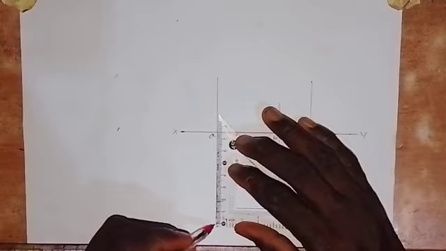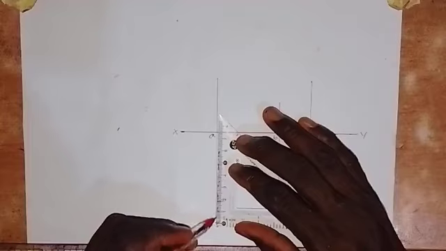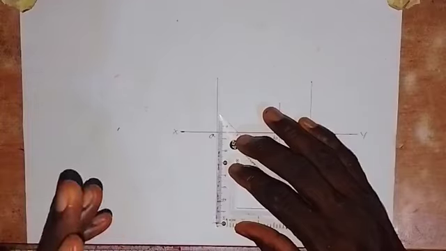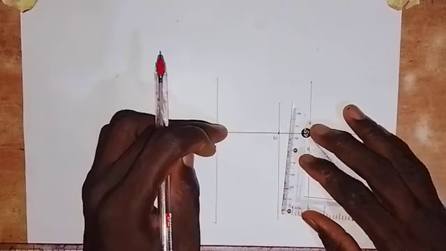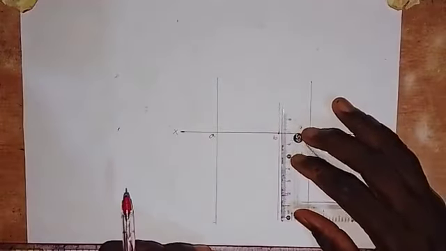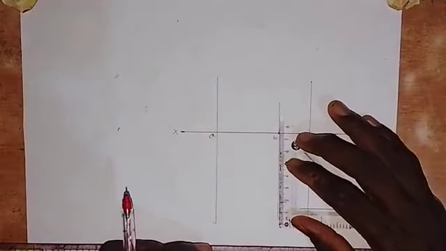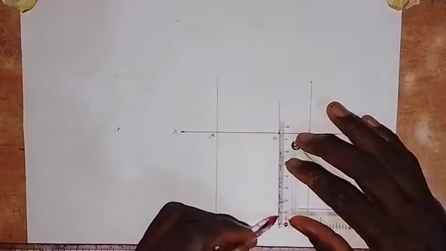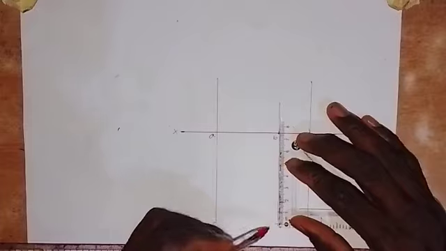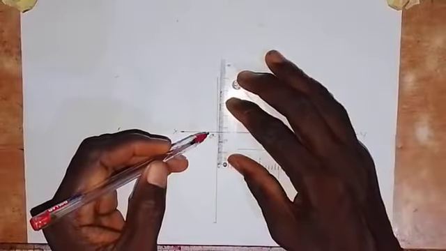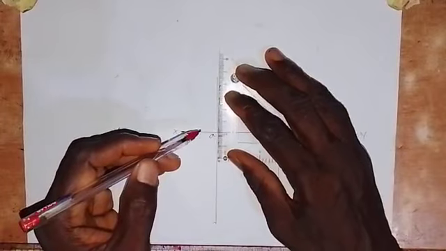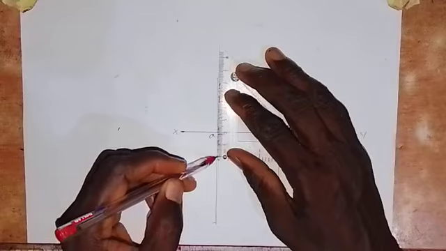I need to extend this line down. So this is 75 millimeters here. Then this is for point B. The 75 millimeters is supposed to be taken here on this line. So this is 75 millimeters, and then for this particular one, I'm going to take a measurement of 20 millimeters.